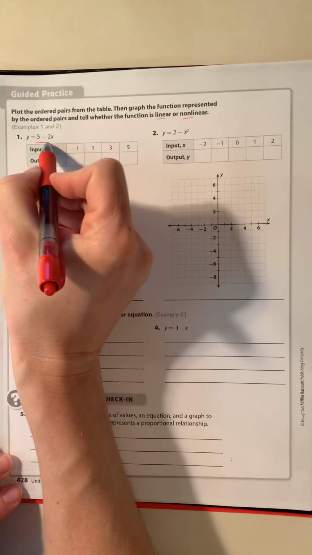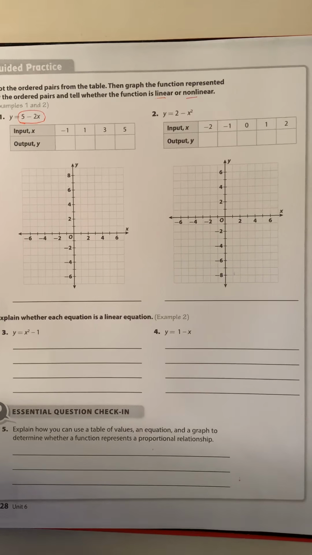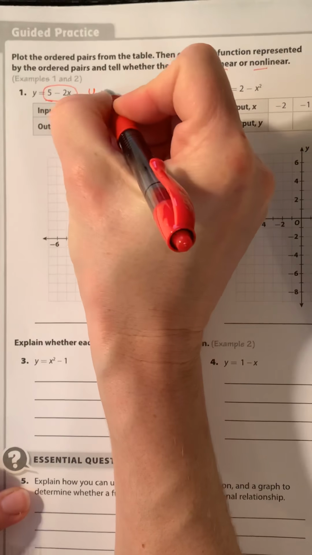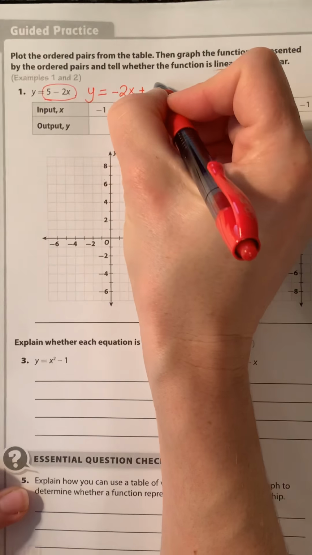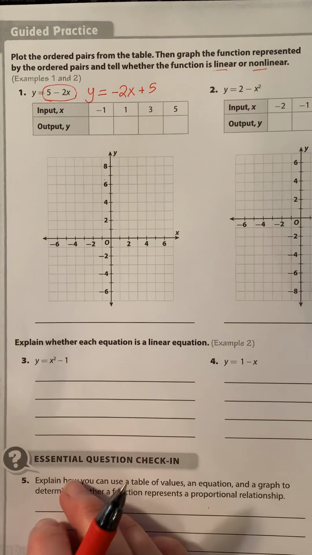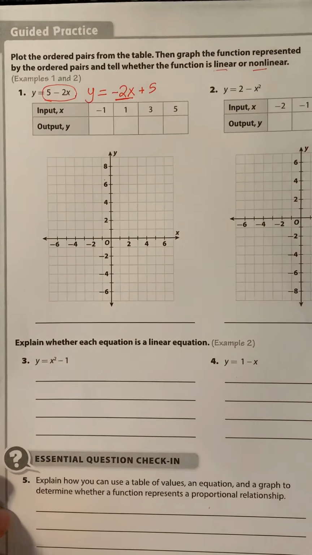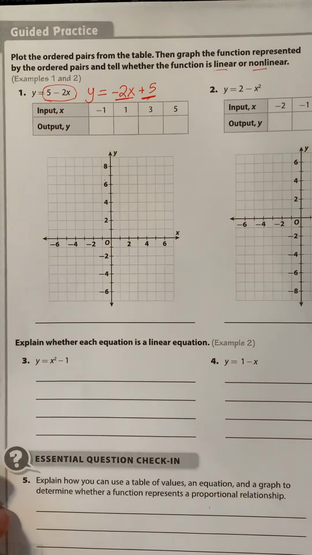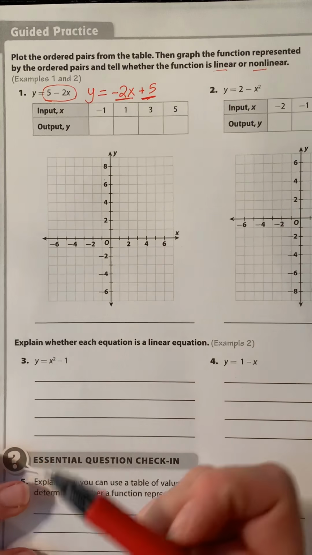I am going to rewrite this in the y equals mx plus b form. Let me zoom in just a little so we can see that better. There we go. And all that means is now I've got y equals negative 2x, there's my slope, plus 5. Now, if you were paying attention for the last month in school, we already know that this is linear because it has that rate of change, that slope, and we already know that it is non-proportional because it doesn't cross through the origin. So now we're going to justify that or prove that, okay?